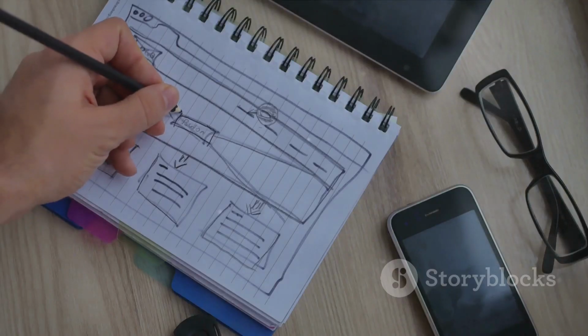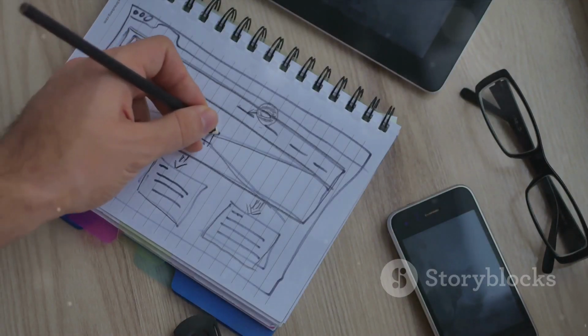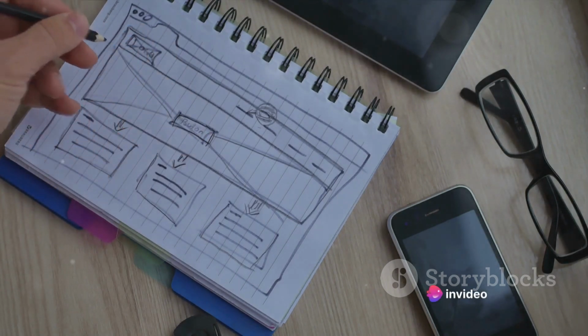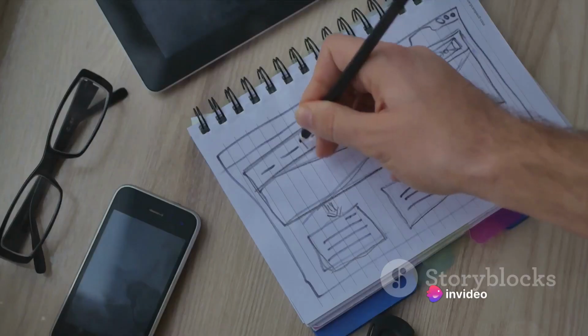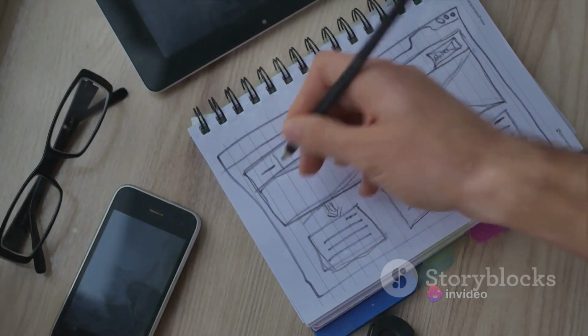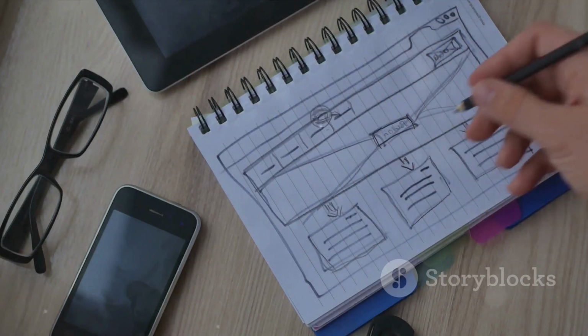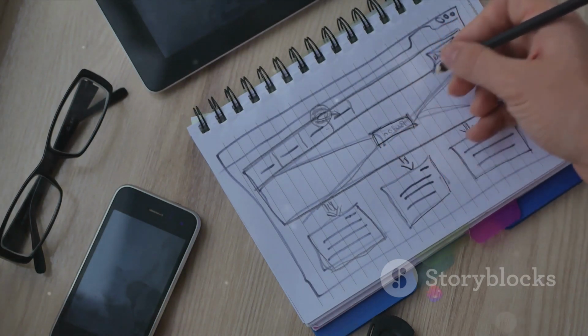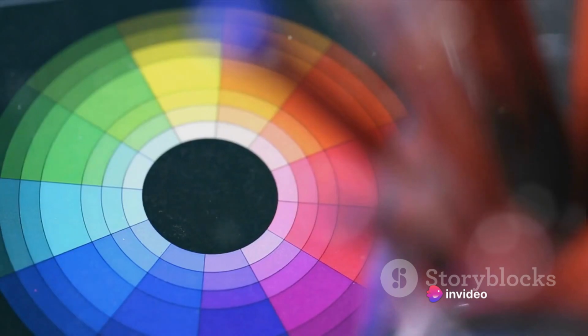Next, we move on to the content layout. This is where your wireframe becomes invaluable. It acts as a blueprint, guiding you on where to place elements like text, images, and buttons. With Figma, you can easily drag and drop these elements onto your canvas, creating a design that's both functional and visually appealing.